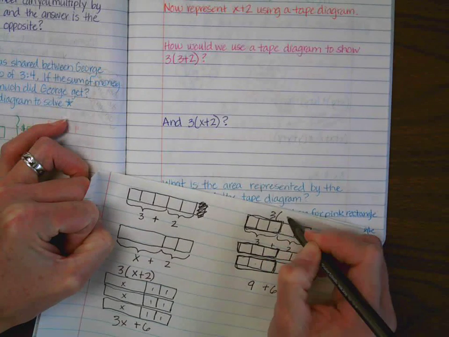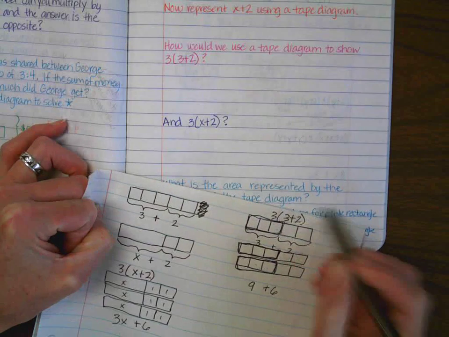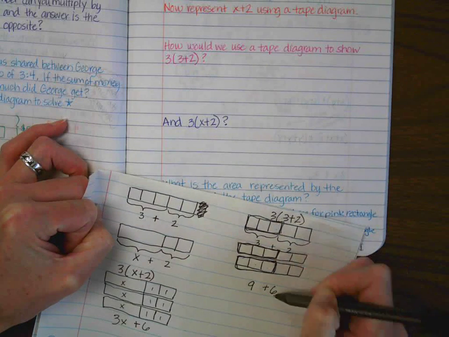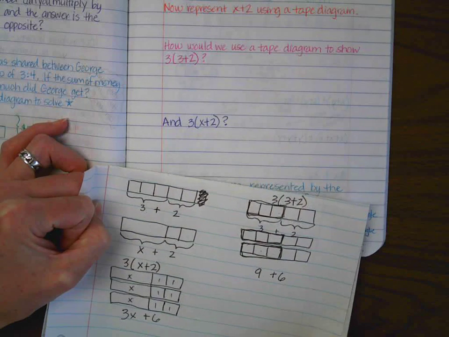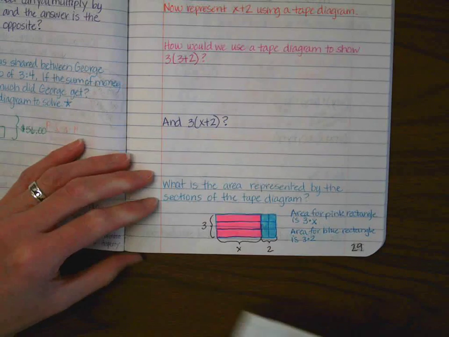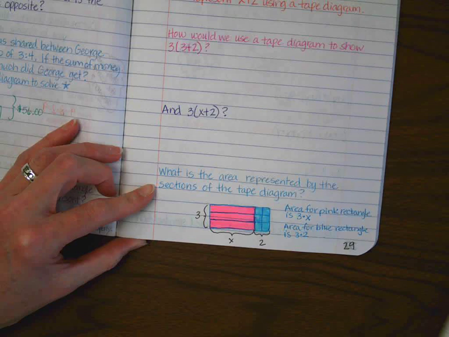This one up here would be 3 times the quantity 3 plus 2. So we have 3 3's, and we have 3 2's. Okay, are you guys seeing it? So this is how you can use the tape diagram to help you with the distributive property.